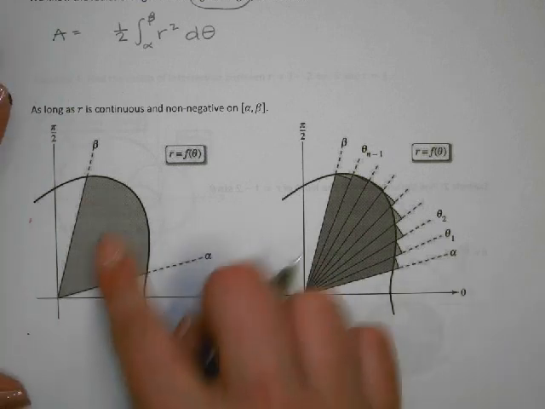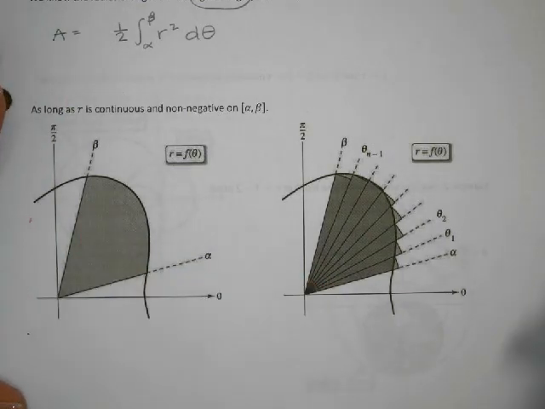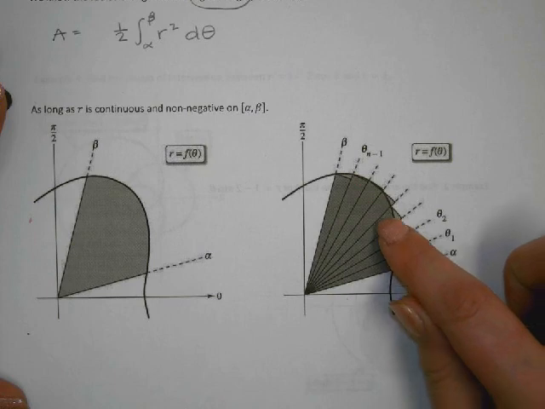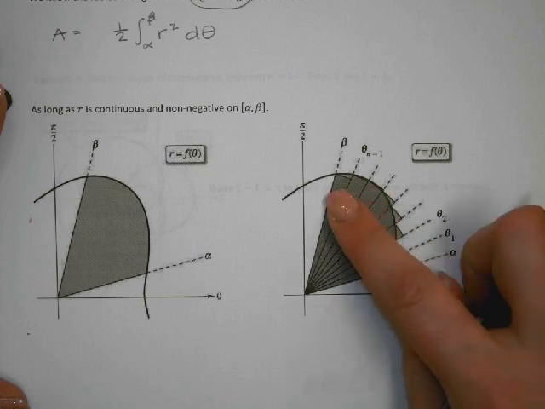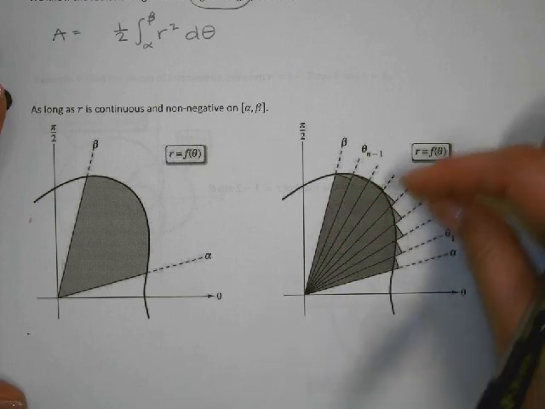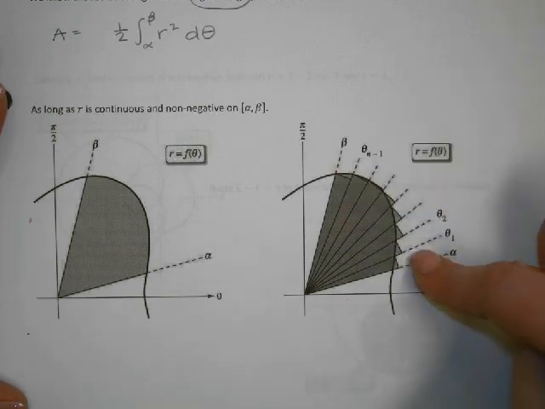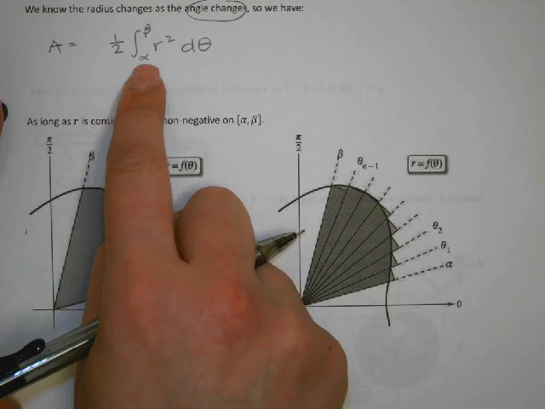The way that we're going to find the area for this is, instead of breaking it up into rectangles, we're going to break it up into triangles. You can see that all of those triangles are approximating little areas of sectors, and then we can add them together. That's what is meant by this integration from alpha to beta.